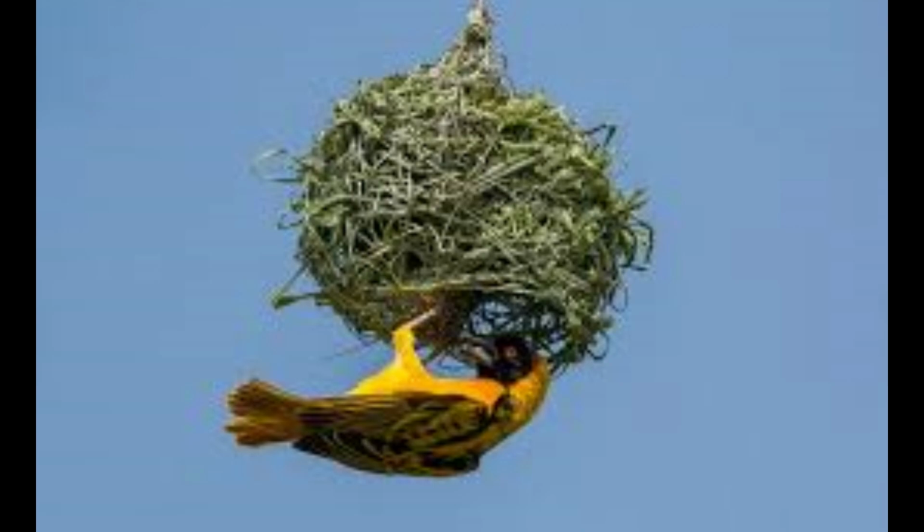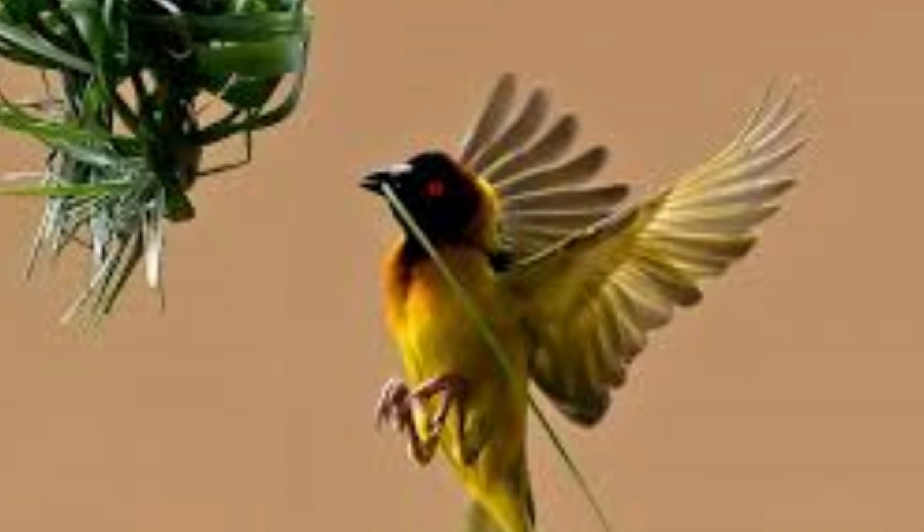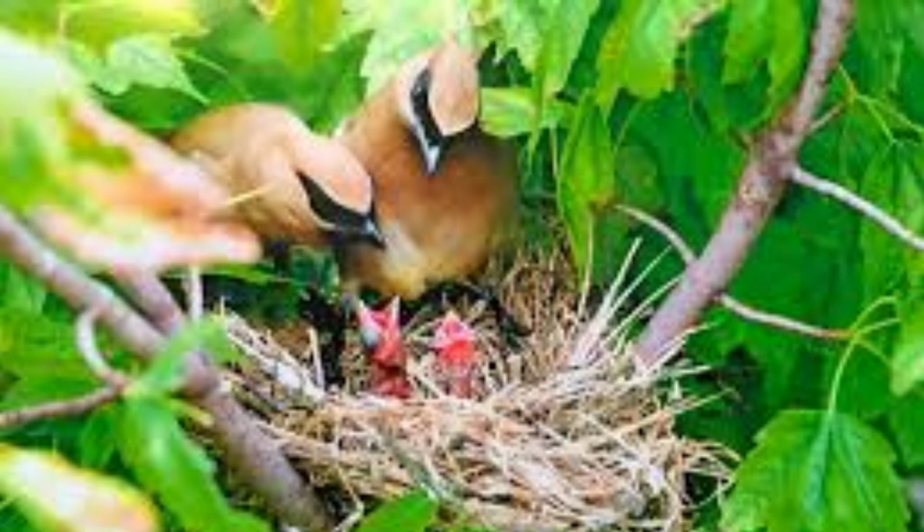Materials. Eggs or small rocks that you can pretend are eggs. Assorted natural materials that you find outside such as twigs, grass, leaves, dirt, rocks, sand, etc. The materials you have available will depend on where you live. A bucket or other container to collect materials.